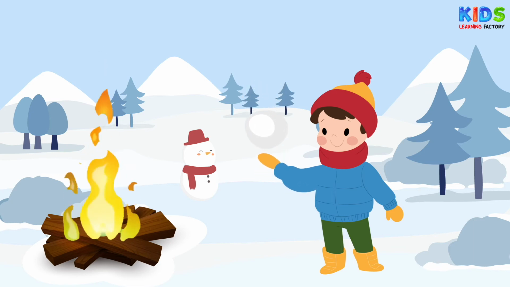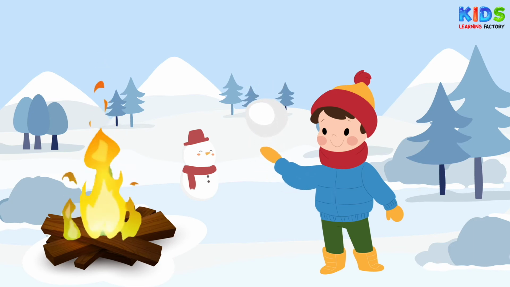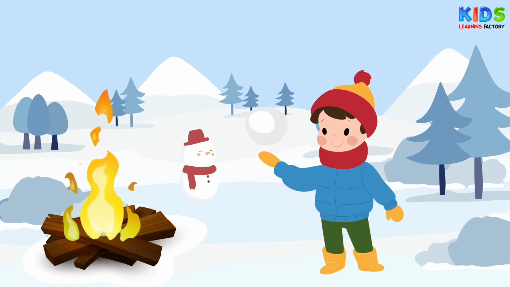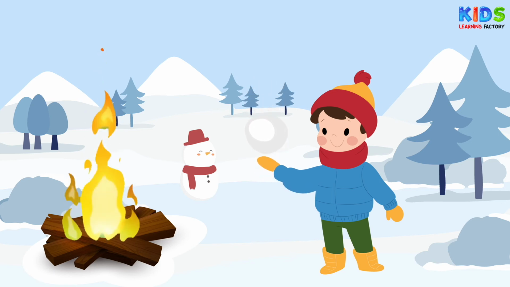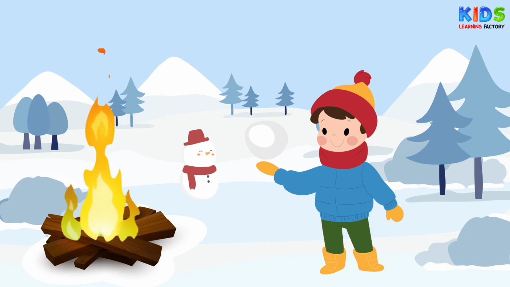Winter season. Winter is the coldest season of the year. It occurs after autumn and before spring in each year. We wear woolen clothes in winter to stay warm.